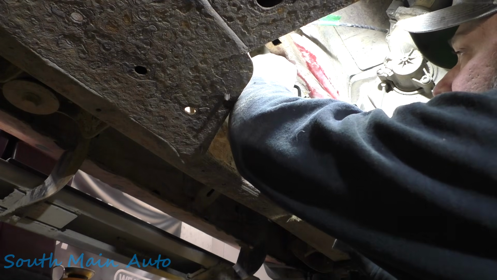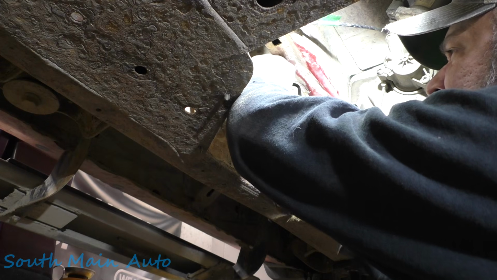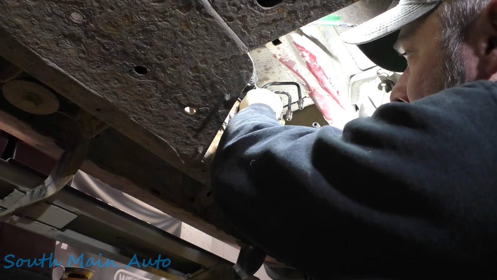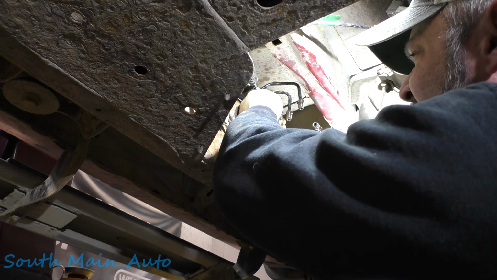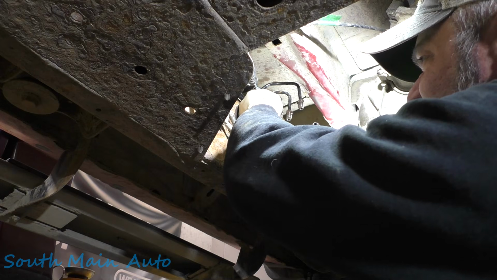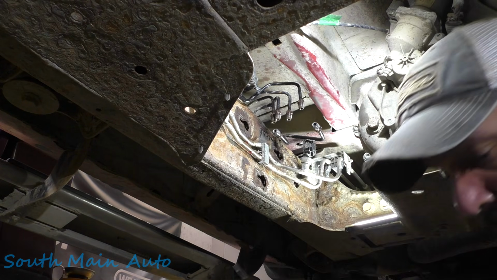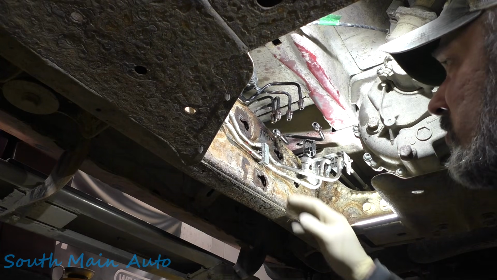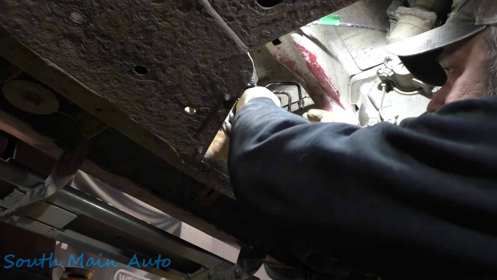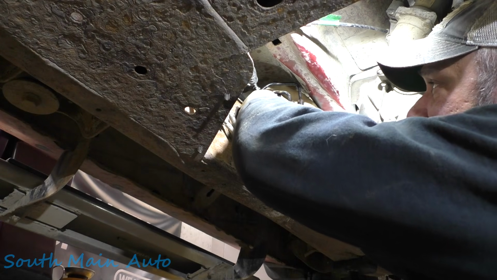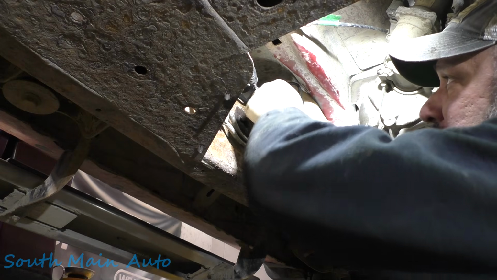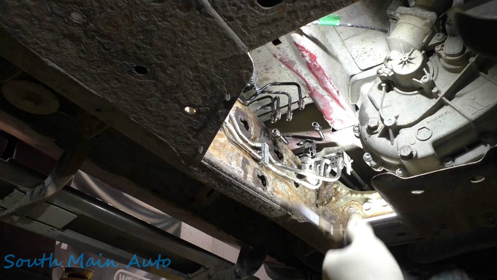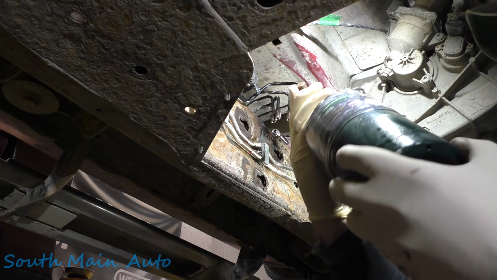Nope, still not loose enough. Alright, that one's loose enough. So I'm using the weak sauce 12 volter. Be ye warned if you do that with anything else. Yeah, I thought we had that one spinning. We need to melt a little more of that plastic. We need to make these so they're easy to put on.